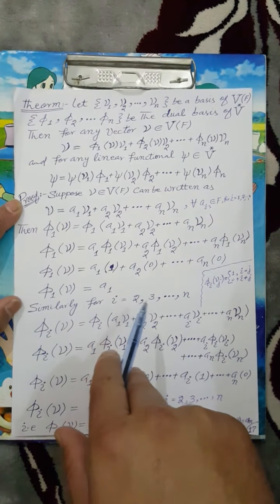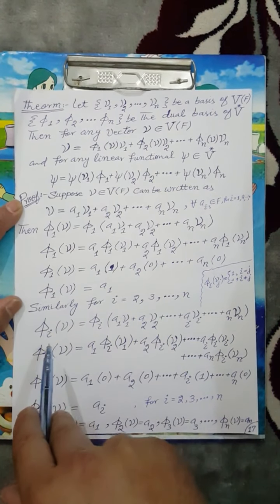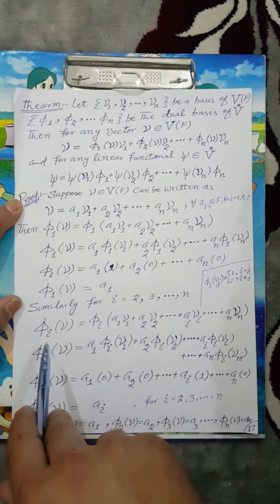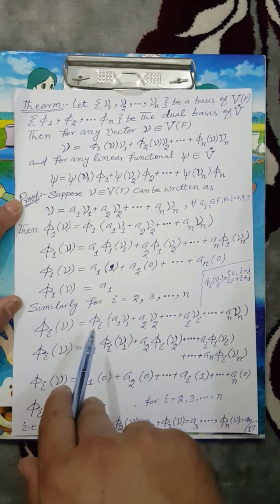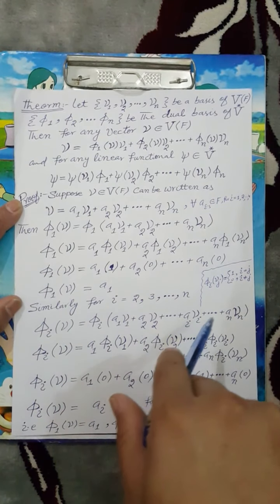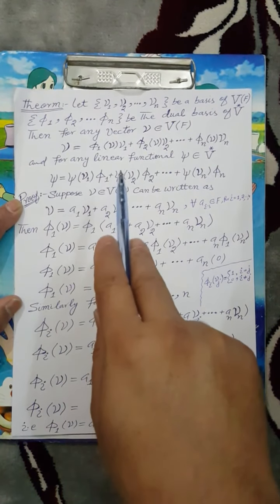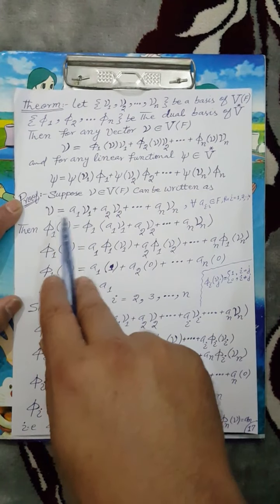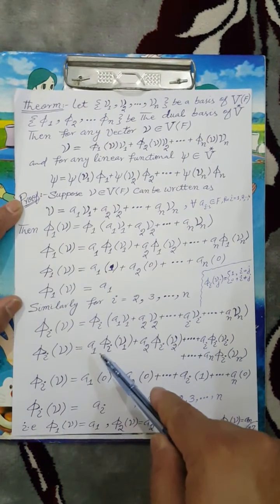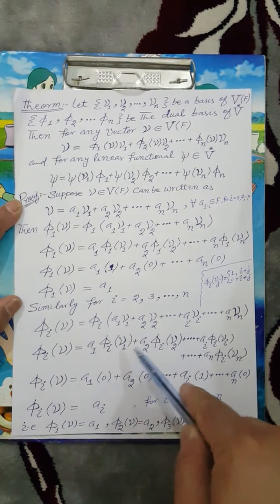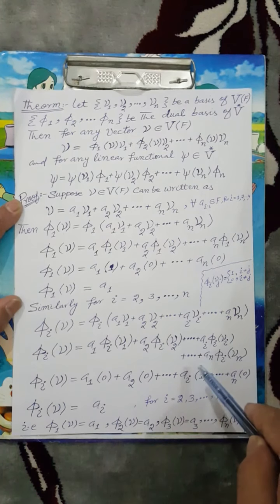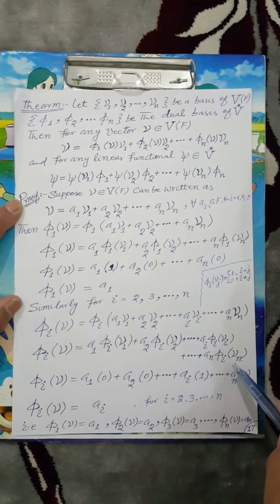Similarly, for i equal to 2, 3, up to n, apply π2, π3, π4, up to πn, that is in the generalized form πi(v) = πi(a1 v1 + a2 v2 + up to so on ai vi + up to so on an vn). Apply πi on both sides of this equality. We have πi(v) = a1 πi(v1) + a2 πi(v2) + so on ai πi(vi) + so on an πi(vn).